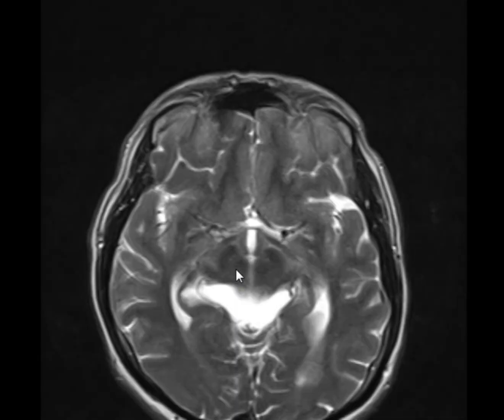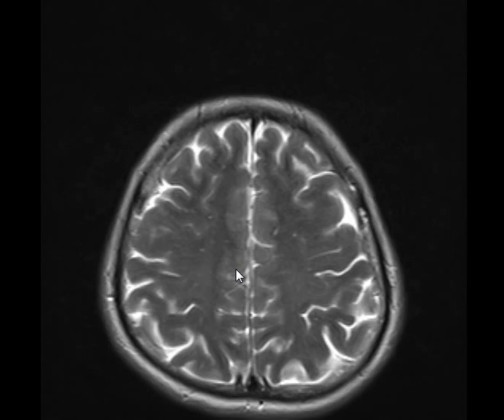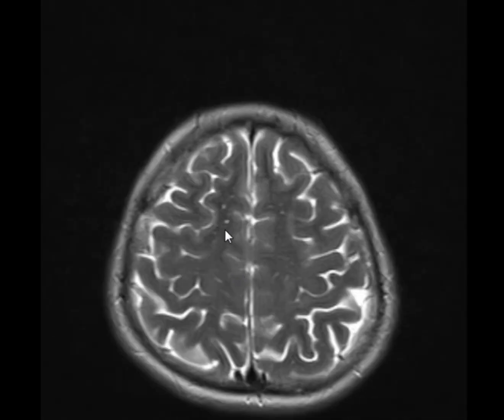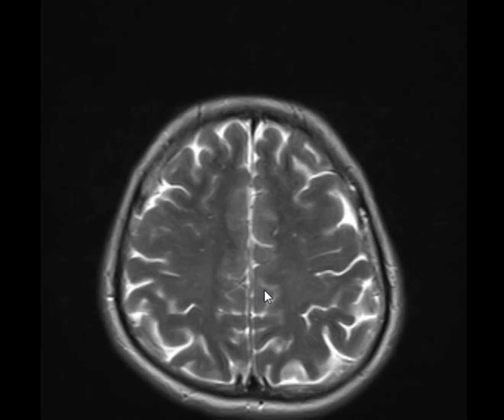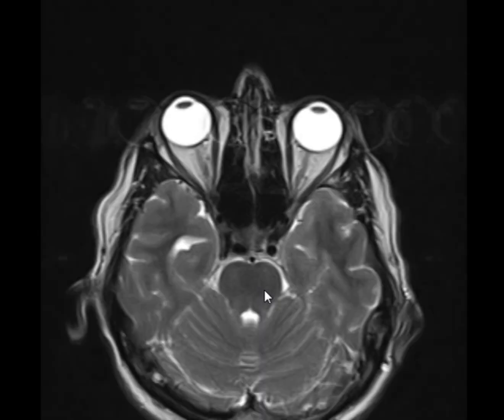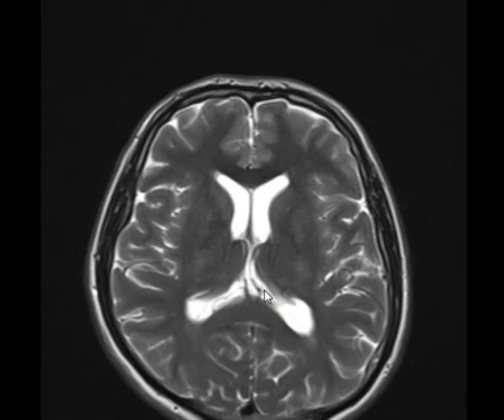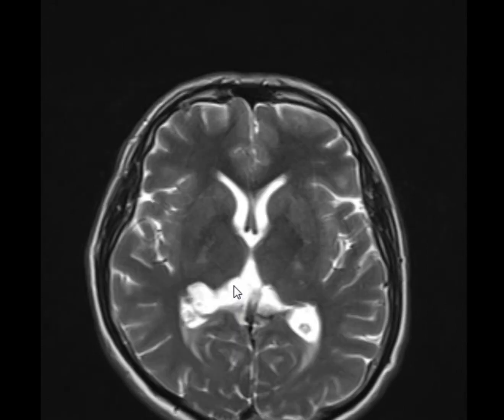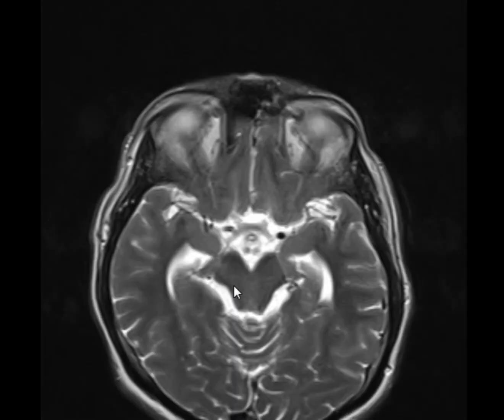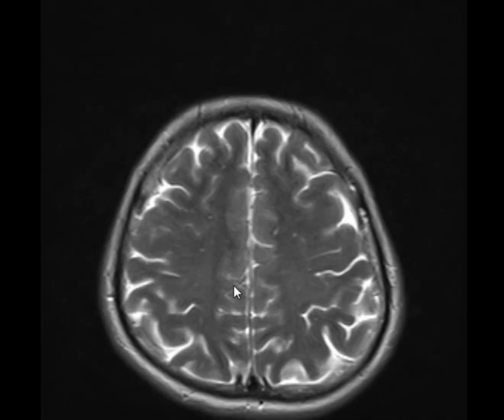There are tiny foci of high signal intensity within the white matter. What are these foci of high signal intensity within the white matter? What do they call it? But the age is not for ischemic white matter change. So what do you call them? What are these?